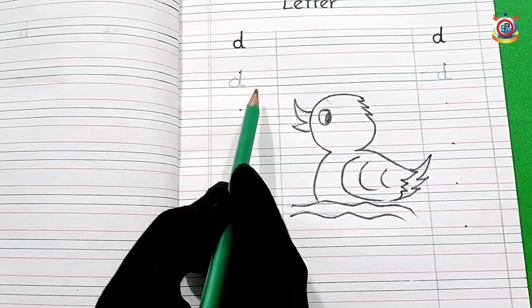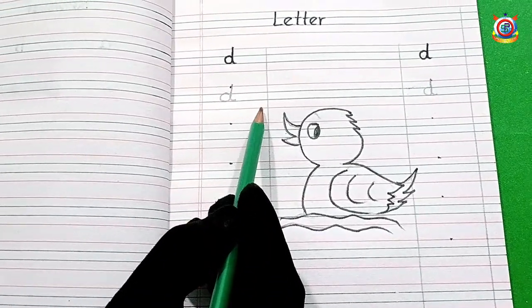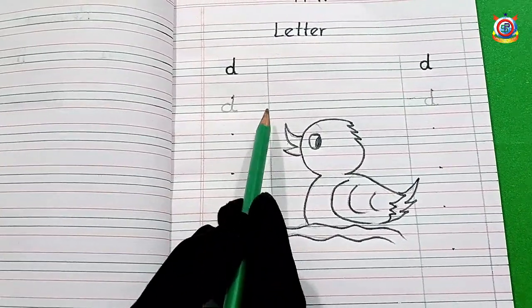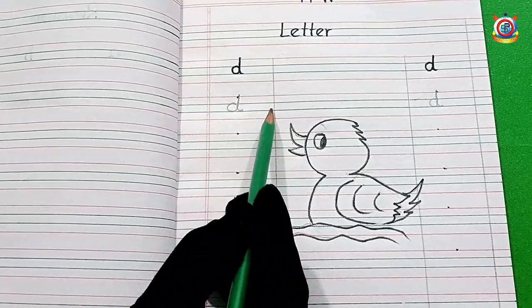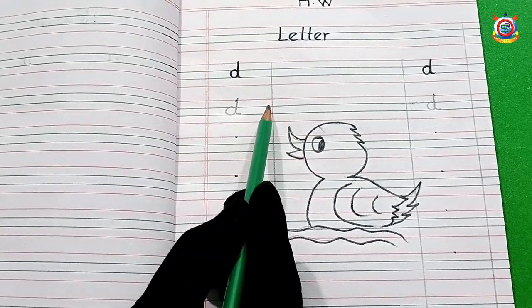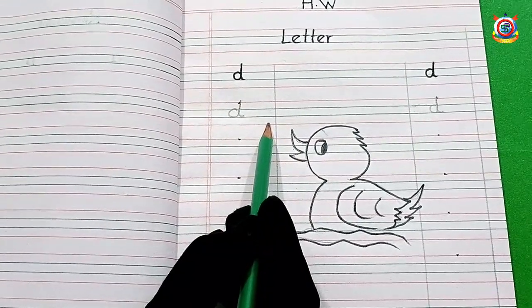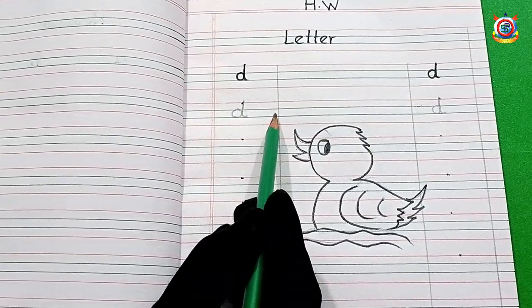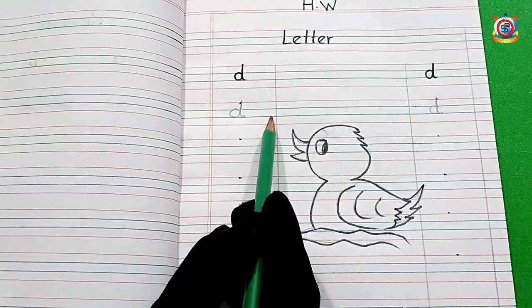Okay, students, you will write D in upper 3 lines. We have 1, 2, 3 and 4 lines. But we will write the D in upper 3 lines, 1 2 3. नीचे की एक लाइन आपने छोड़ देनी है. You will write the D in upper 3 lines.